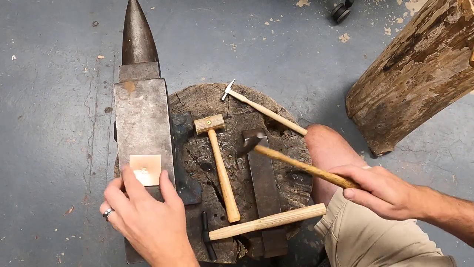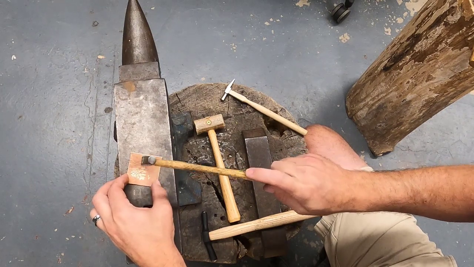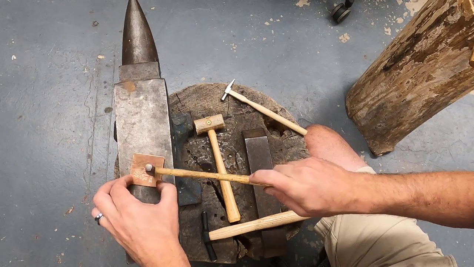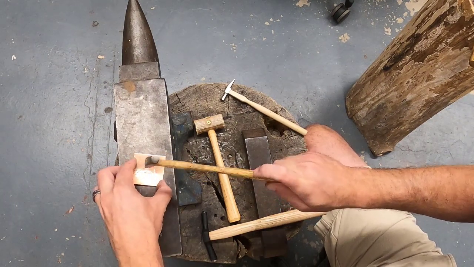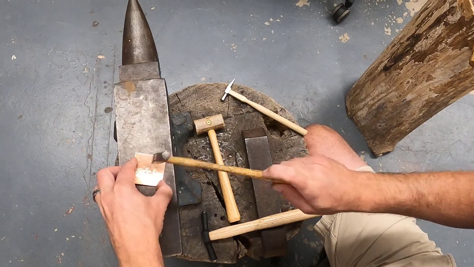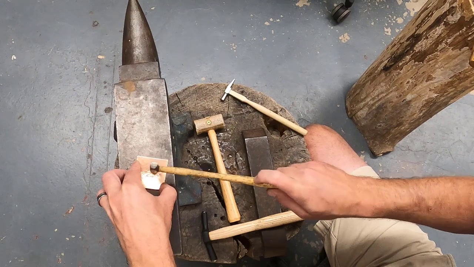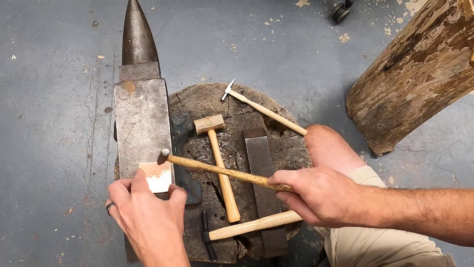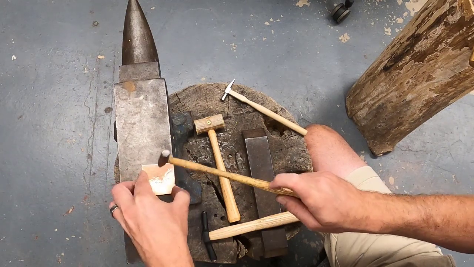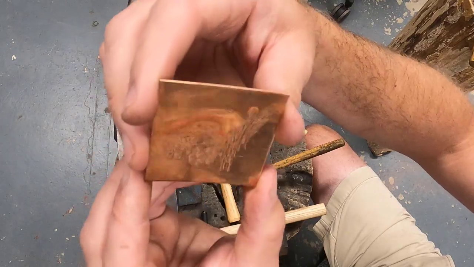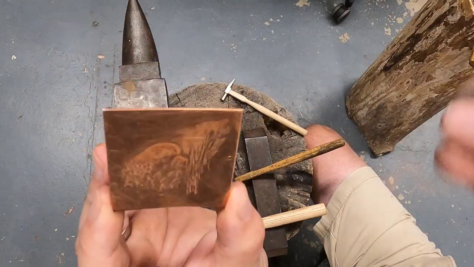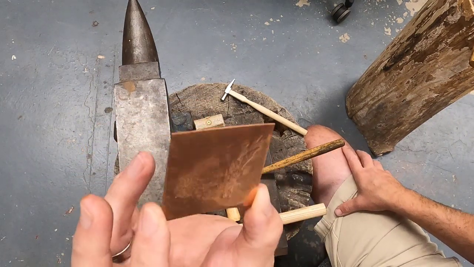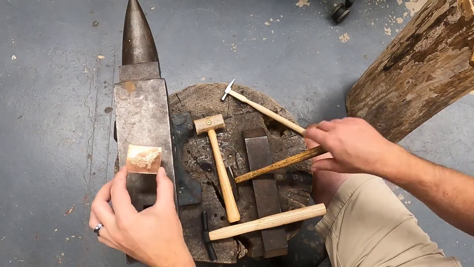Let's try the cross peen now. Now the great thing about the cross peen is it's directional. So I don't know if these are showing up or not, but you can see those little lines. You could use that cross peen to kind of simulate fur on an animal, or maybe like a field of grass or something like that.